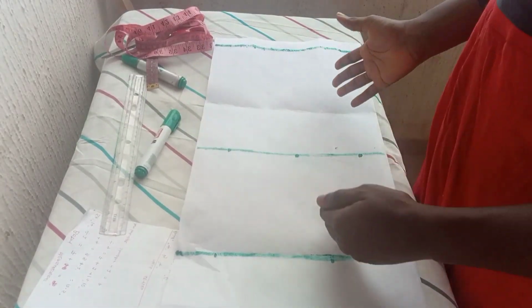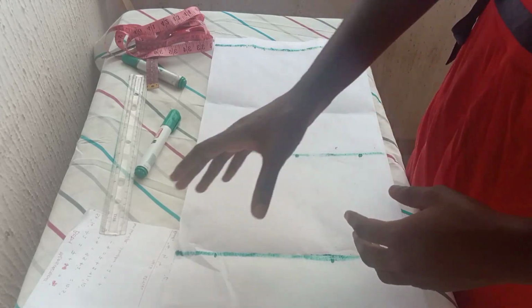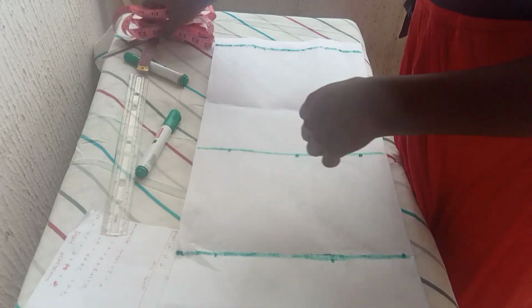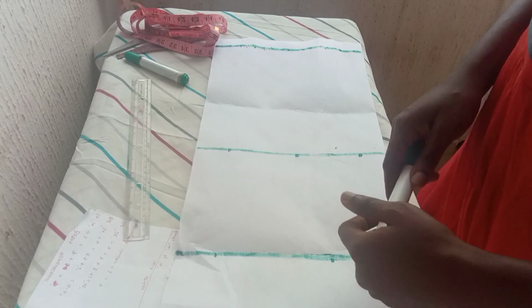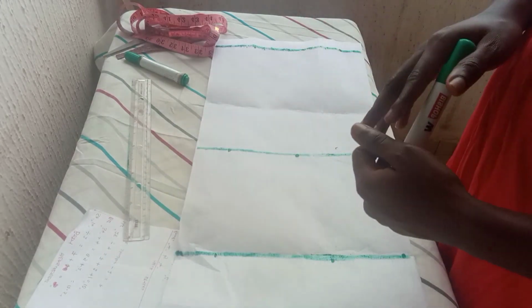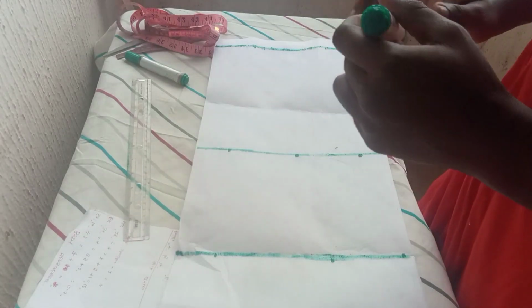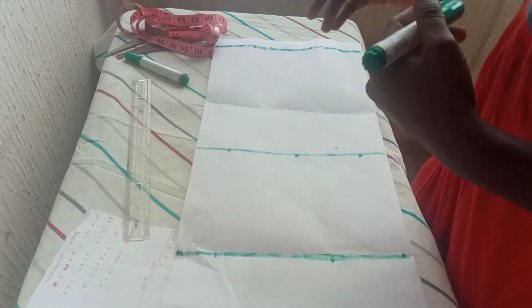So the vertical lines, we are going to draft out the vertical lines. And what are we going to make use of? We are going to now make use of our own body measurements. So let's start right away. So my shoulder is 14 inches. My shoulder is 14 inches and I divided by 2. When I divide by 2, I will have 7 inches. But I'll just add 0.5.